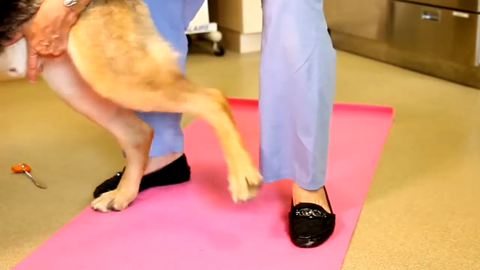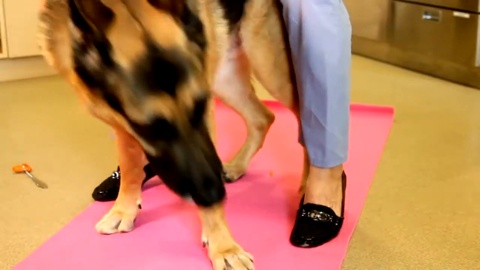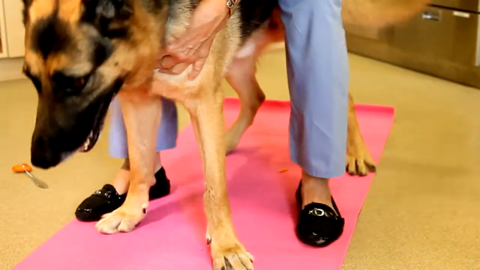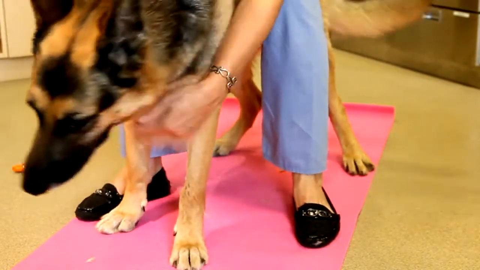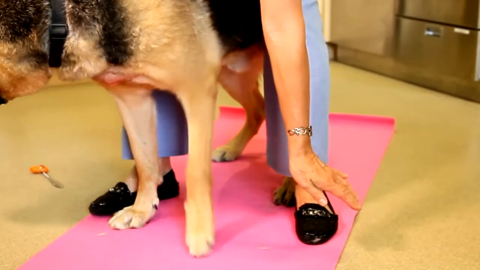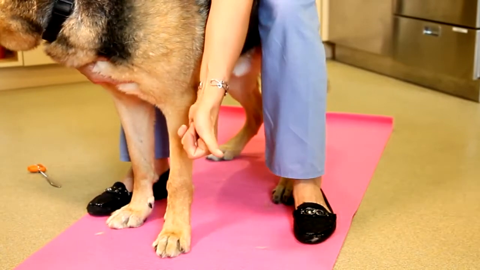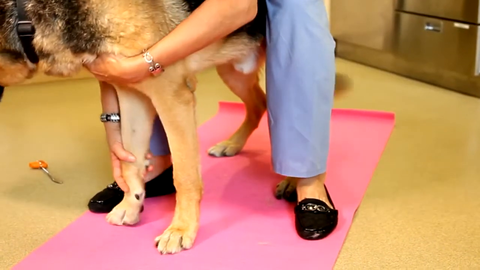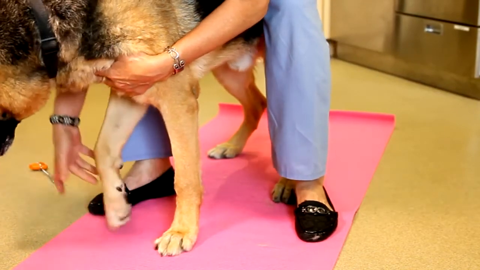This is a great example of a patient not participating and not wanting to do the test. Patience is the key. Make sure you test all limbs.